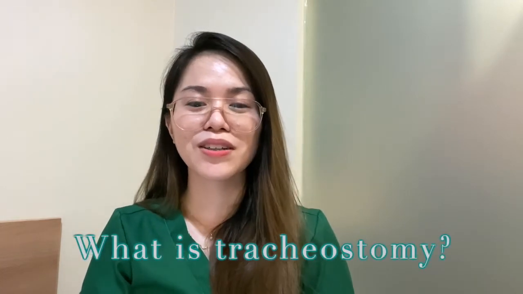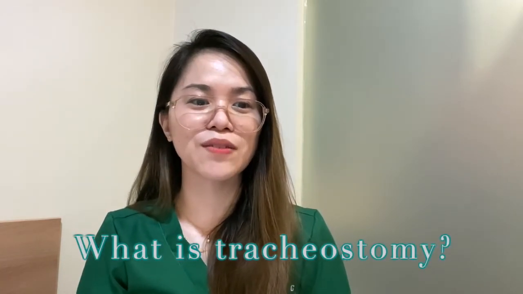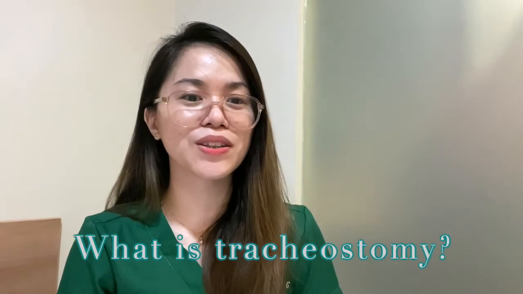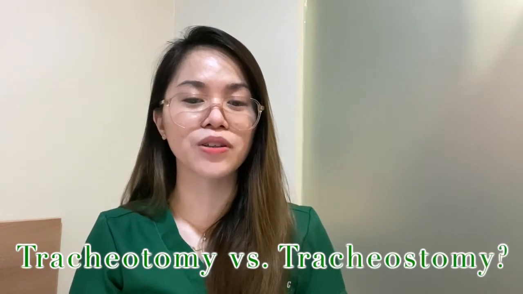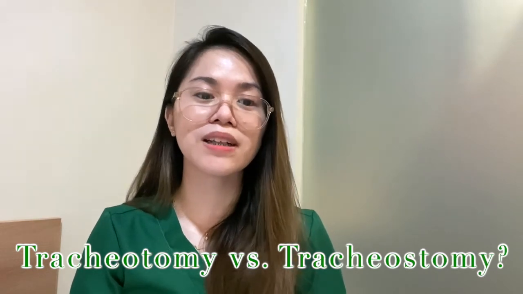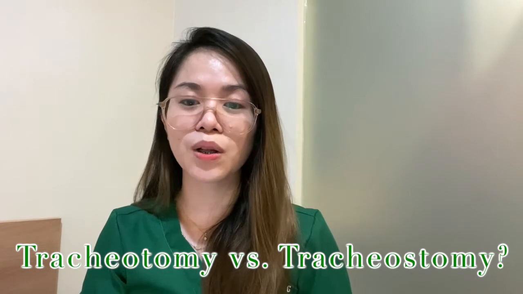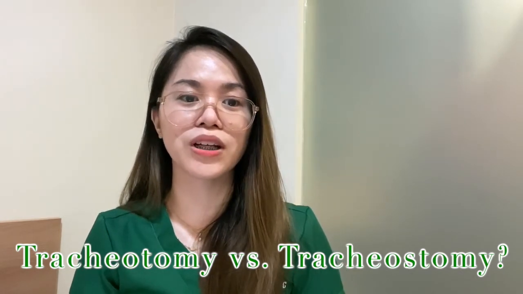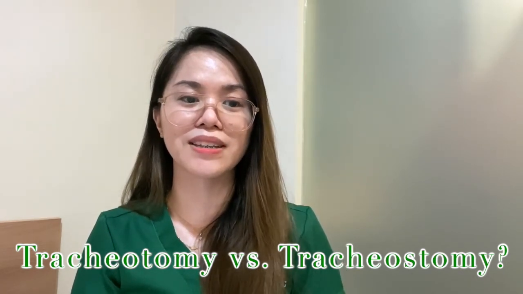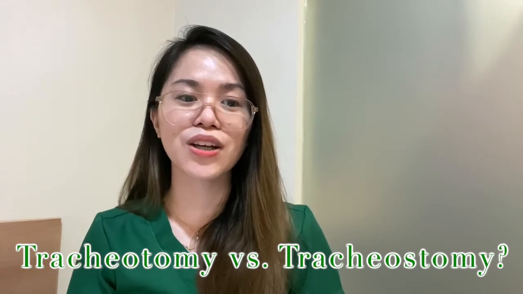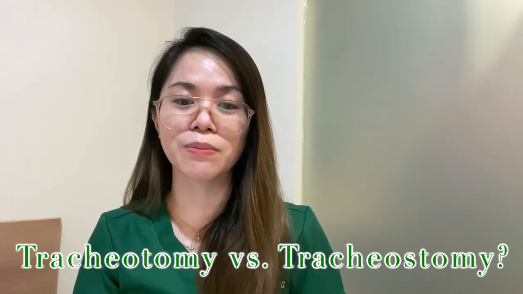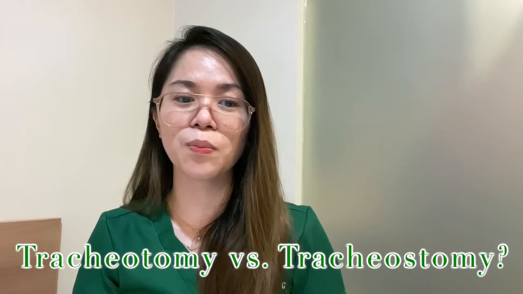Before we start, what is tracheostomy? Tracheostomy refers to the creation of a communication between the trachea and the overlying skin. So, how does this differ from tracheotomy? Basically, tracheotomy implies the formation of an opening that will close spontaneously once the tracheotomy tube has been decannulated. On the other hand, tracheostomy implies formation of a permanent opening that remains open after the removal of the tube.